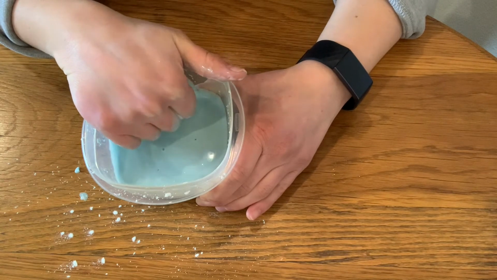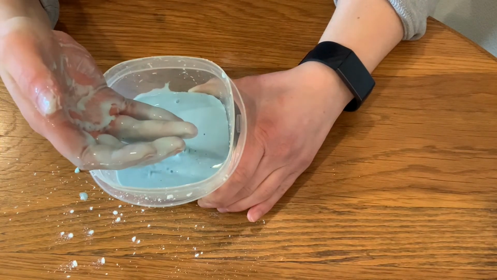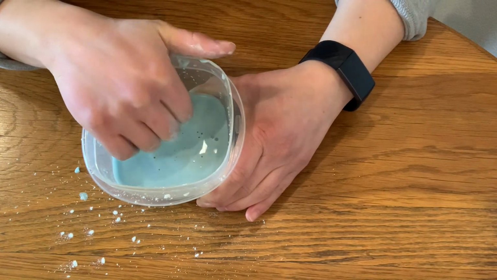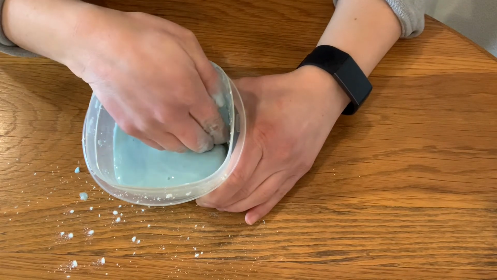Basically, oobleck is crazy and it's a lot of fun. It's also very messy, so be careful with this one. If you want to explore this topic more on your own, then a good place to start is with the term viscosity and go from there.